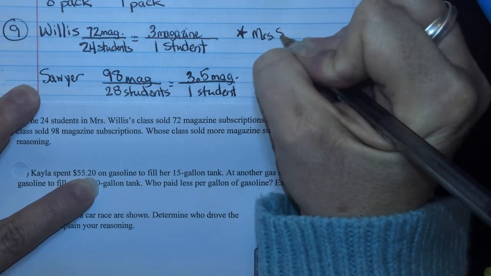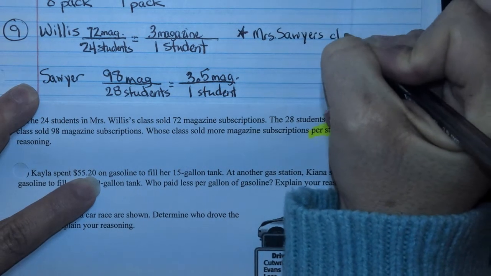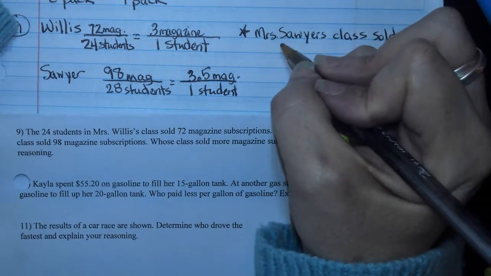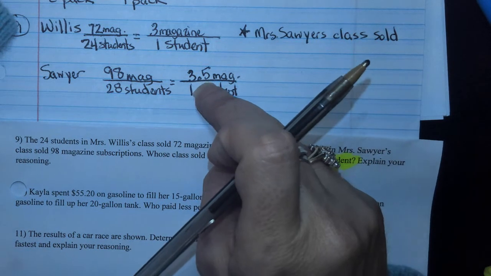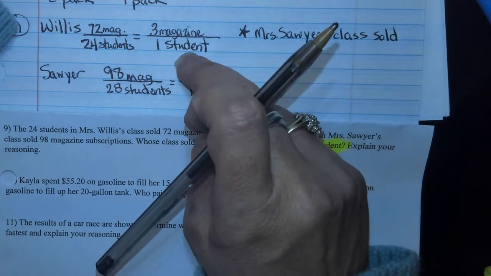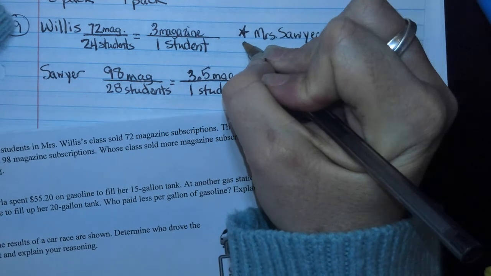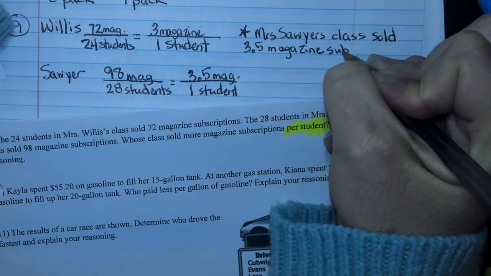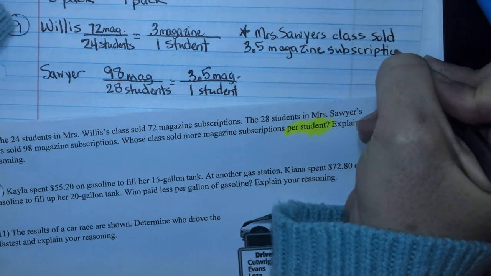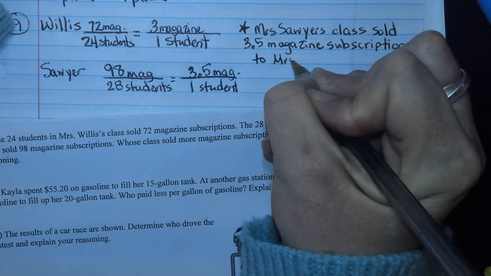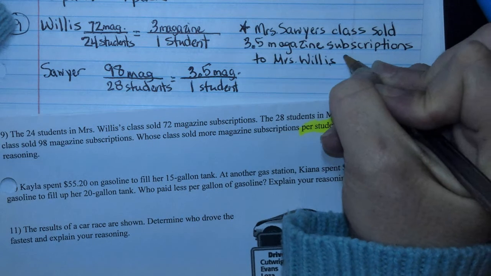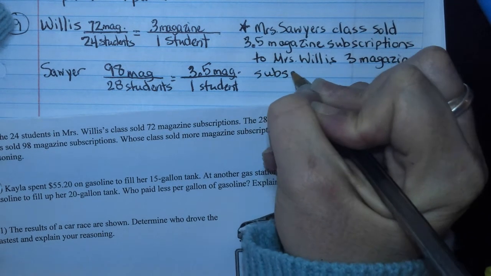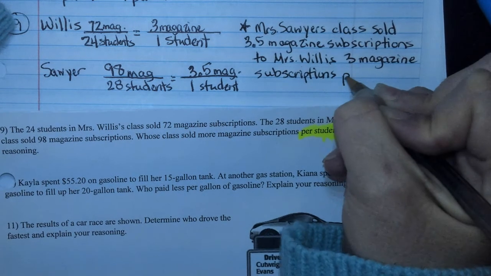Miss Sawyer's class sold, you could write it a couple different ways. You could say she sold a half more than Miss Willis's students per student, or you could say 0.5 magazine subscriptions to Miss Willis's 3 magazine subscriptions per student.